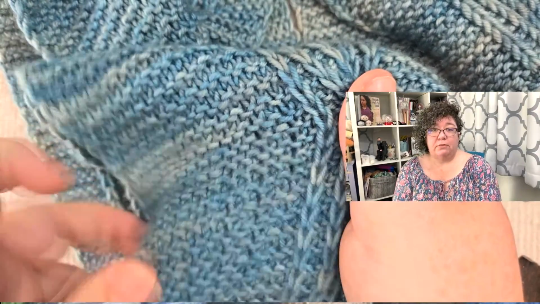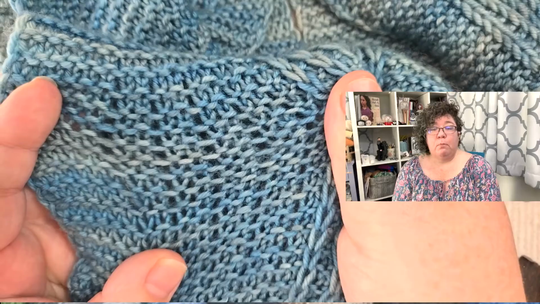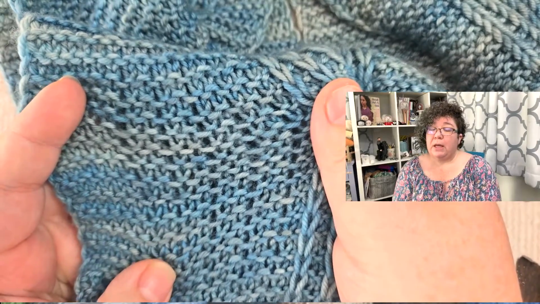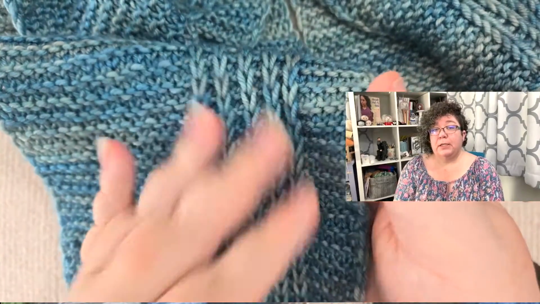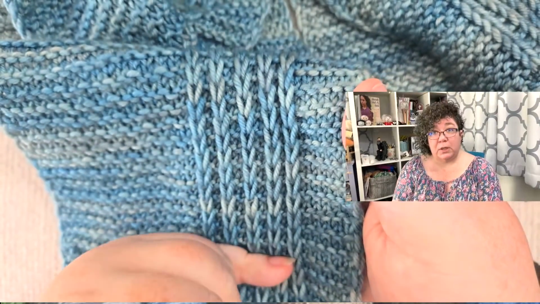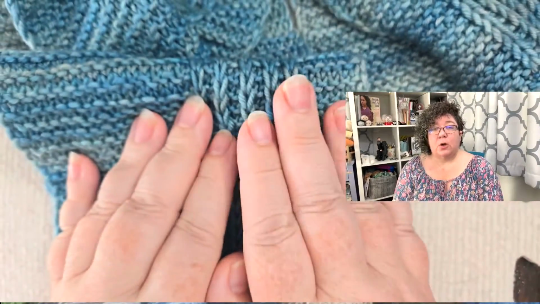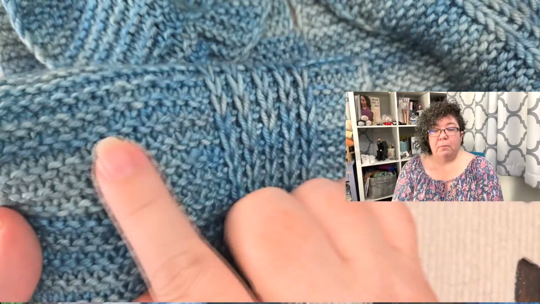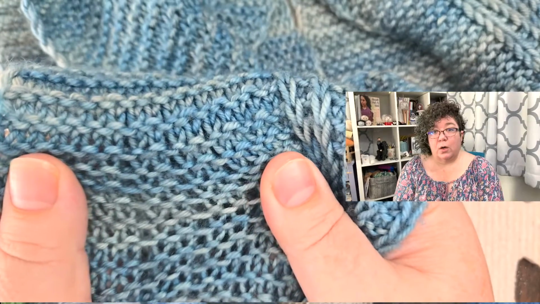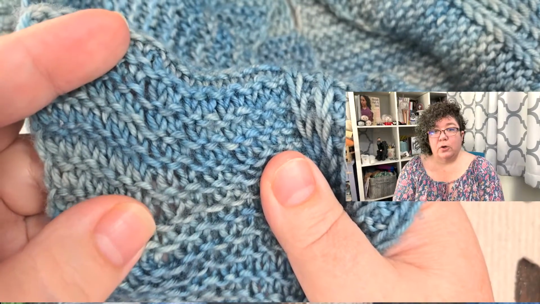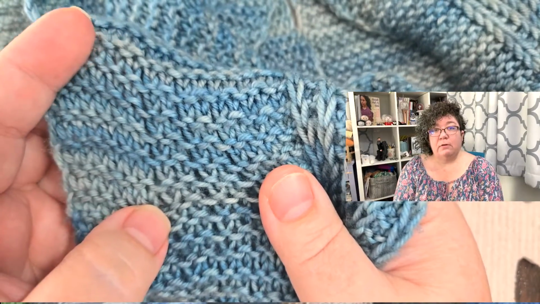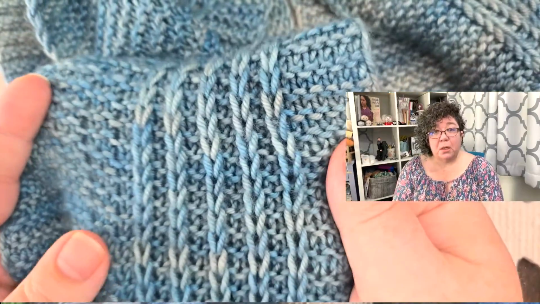It pulls itself in, and it functions almost like a ribbing, which is going to have the effect, because length isn't the only thing we need to worry about. Width. Slipping stitches also affects width because you are stretching that yarn across and it creates almost a ribbed effect.